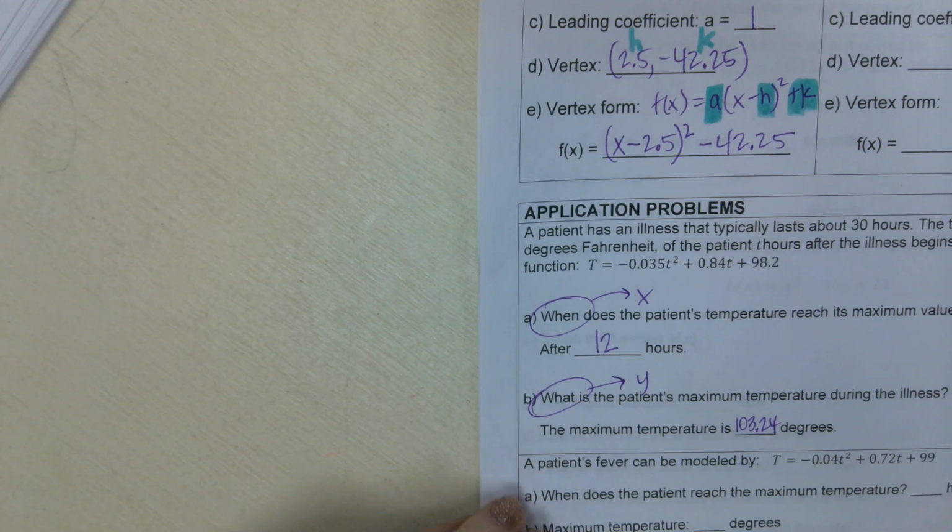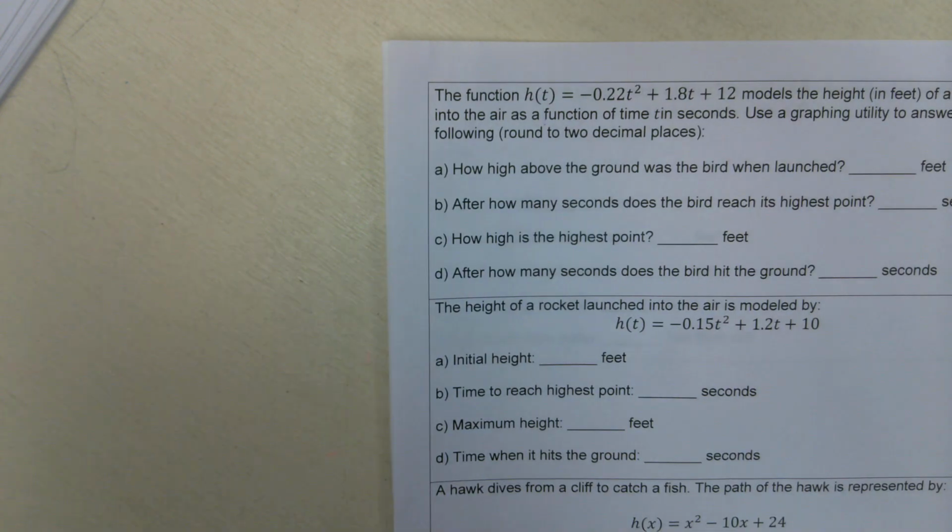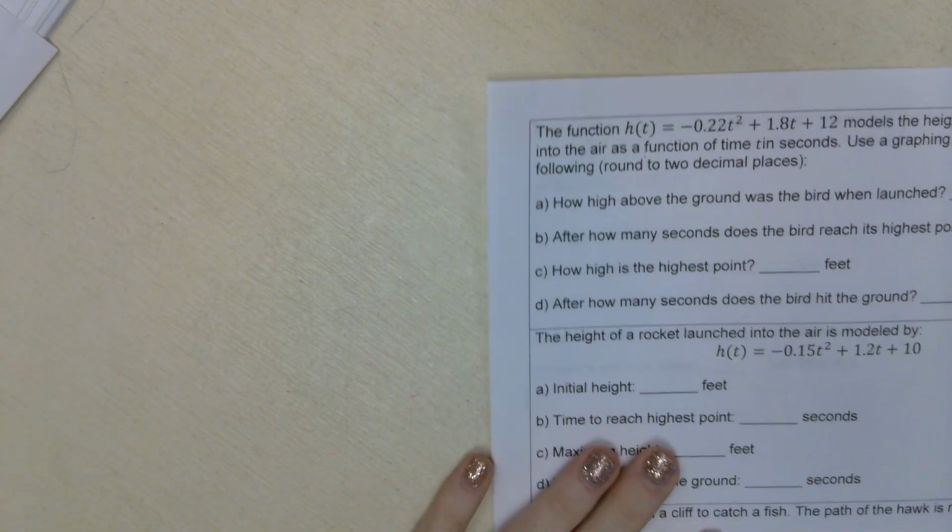All right, the next question would be exactly the same. All right, let's go to page number 33.